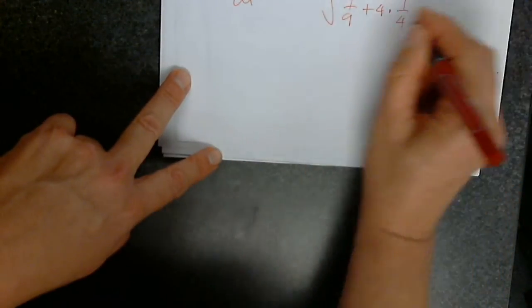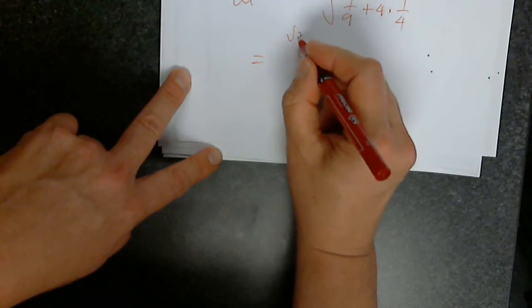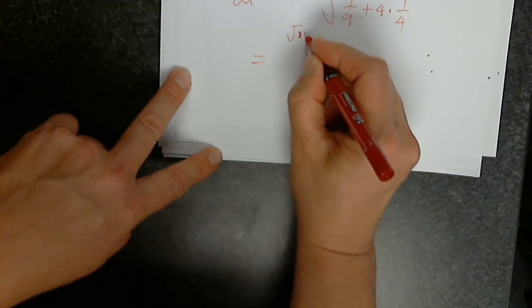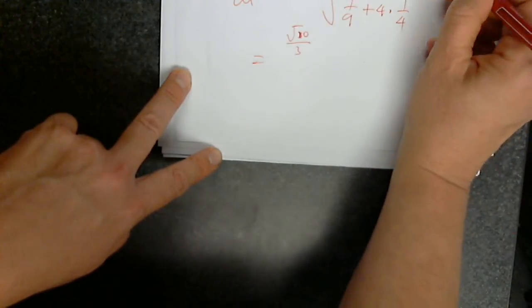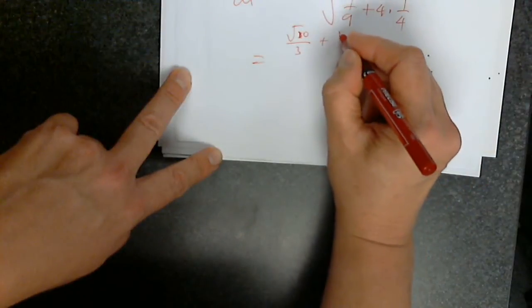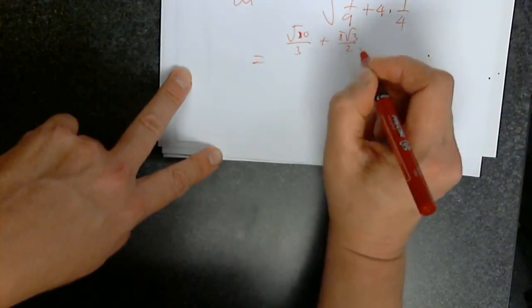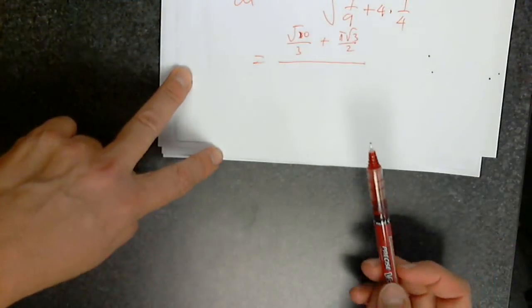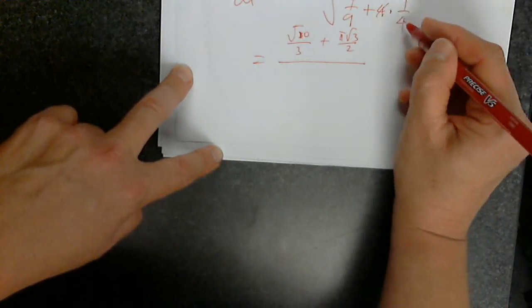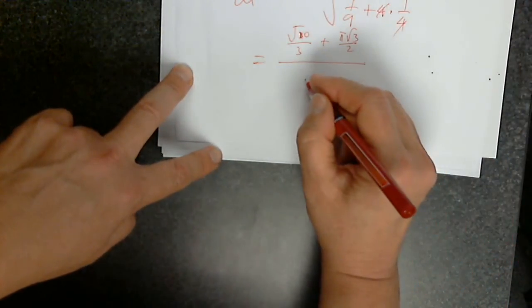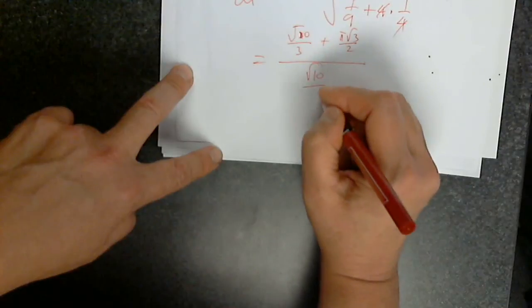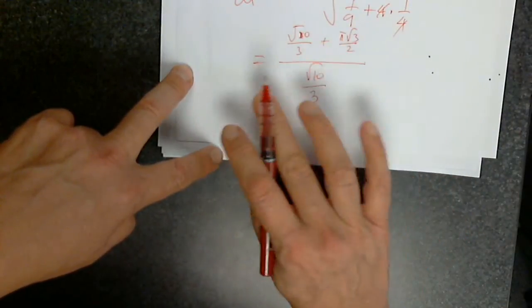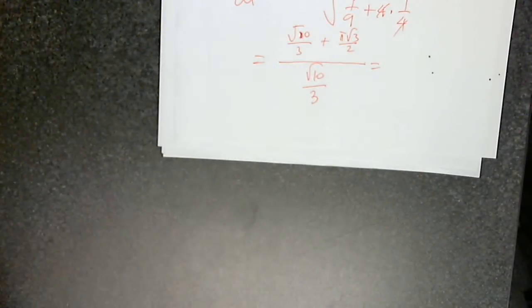Okay. So the square root of 10 over 3 plus pi the square root of 3 over 2, over 1 over 9 plus 1, 10 over 9, the square root of 10 over 3. And no, you don't even try to simplify or anything like that. So I'm going to put everything in the calculator.